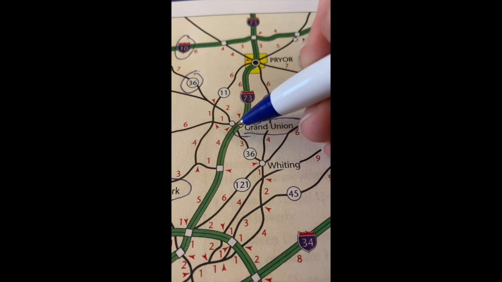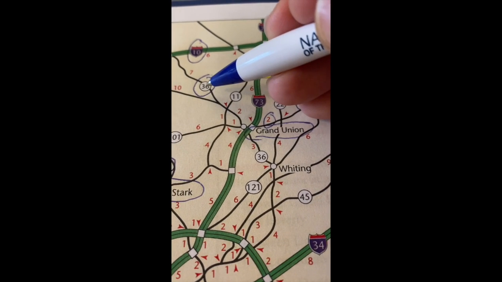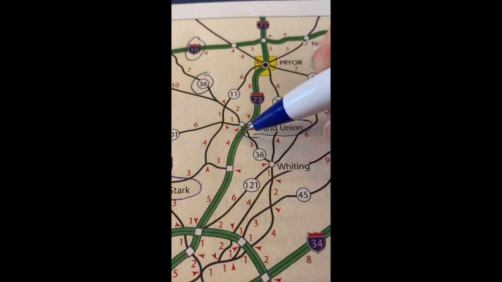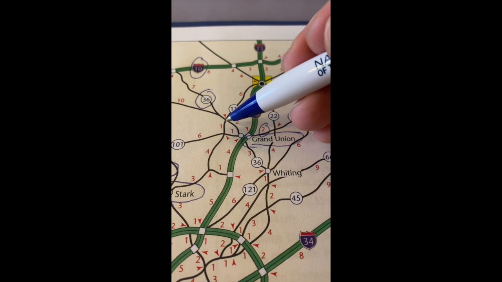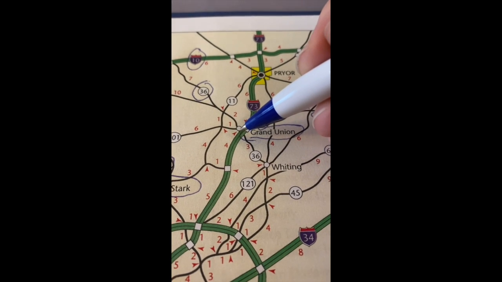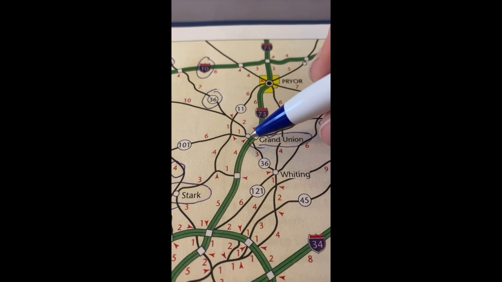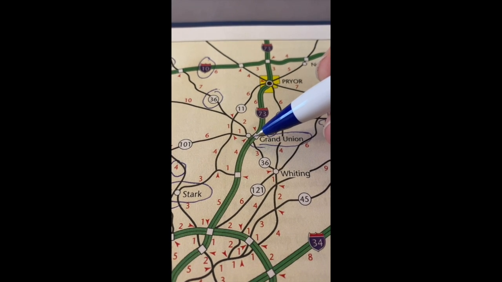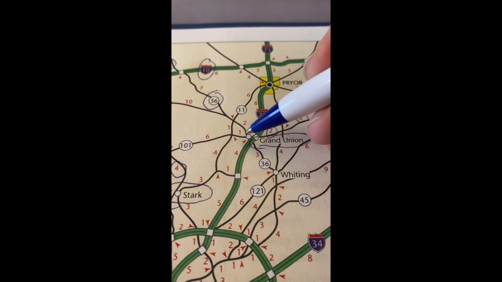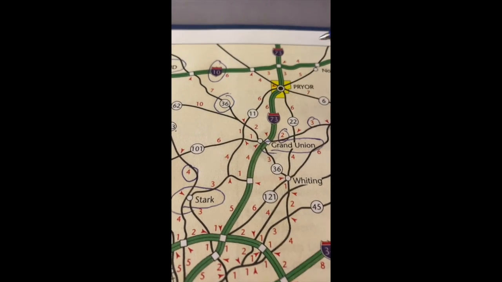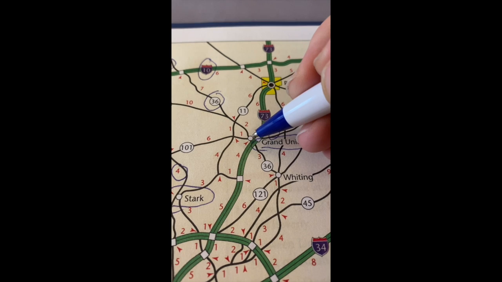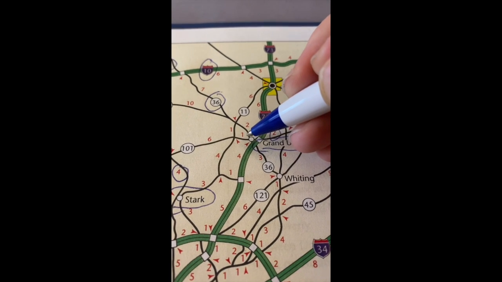Here's Grand Union. And we're going to go up 36, which is this path right here. Make sure you pay close attention to which line indicates which route so that you don't get thrown off. If I were you, I would take your finger or pen, put it at the start, and trace along to make sure you are following the same path. So let's do that. And let's make sure we note what numbers are there.